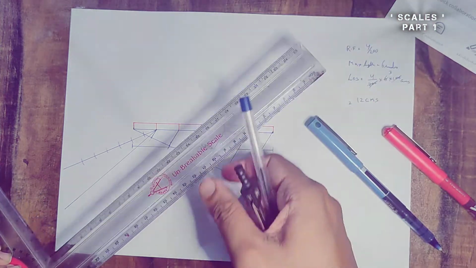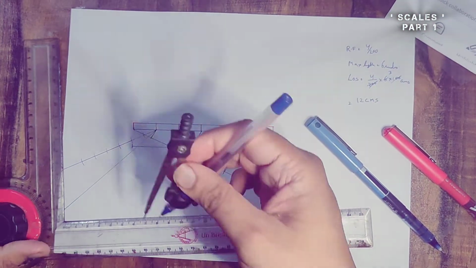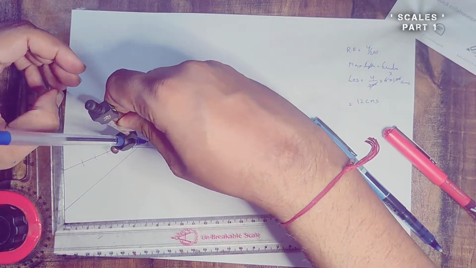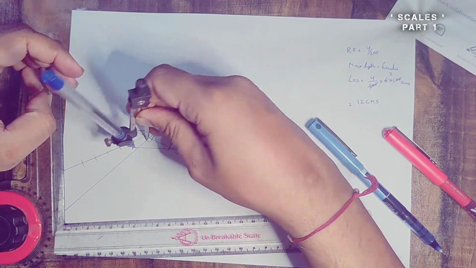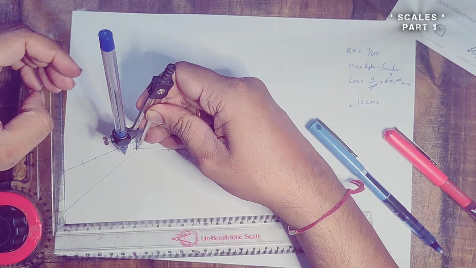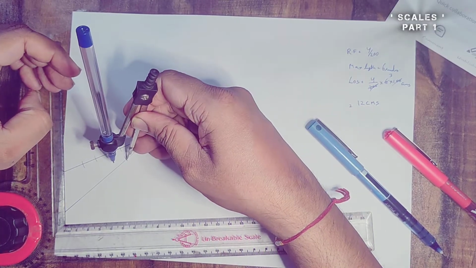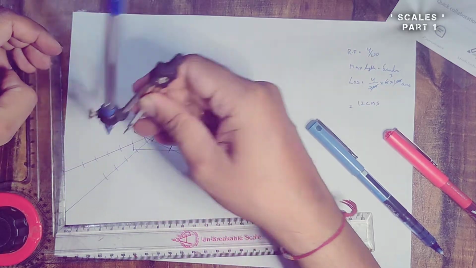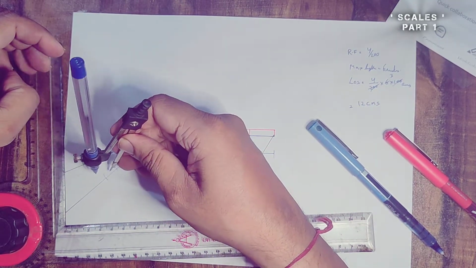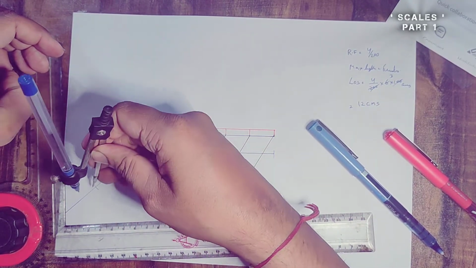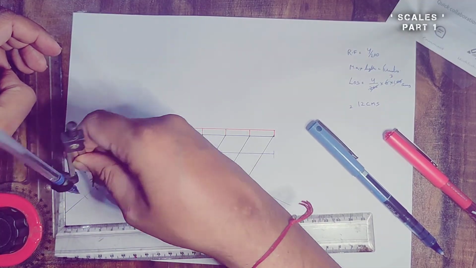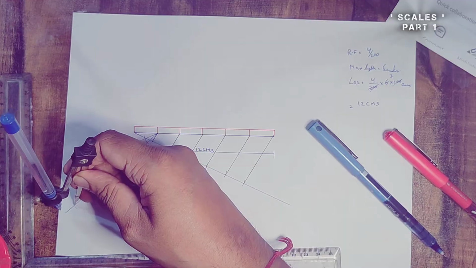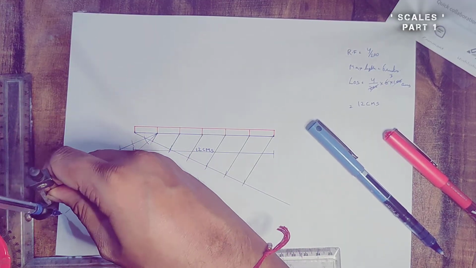So you can take your compass and the same distance I had taken, 1 2 3 4 5, 1 2 3 4 5, 6 7 8 9.